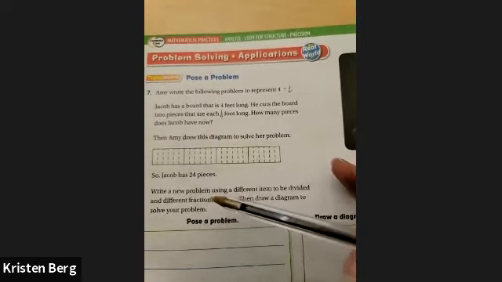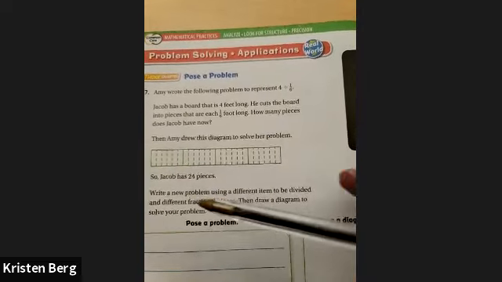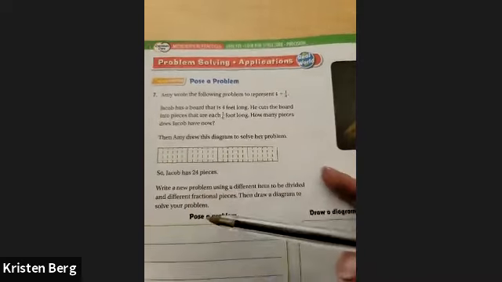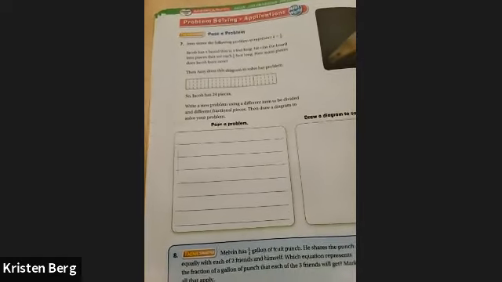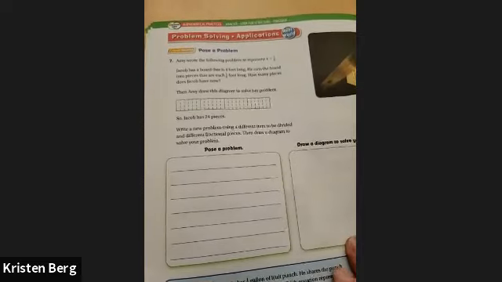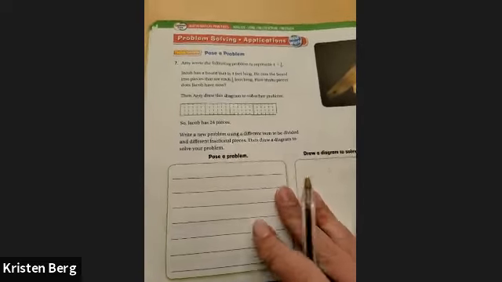So now it says write a whole new problem using a different item to be divided and different fractional pieces. Then draw a diagram to solve your problem. So again, you can come up with anything. A lot of people choose to do food related stuff. So this is what I'm going to say.